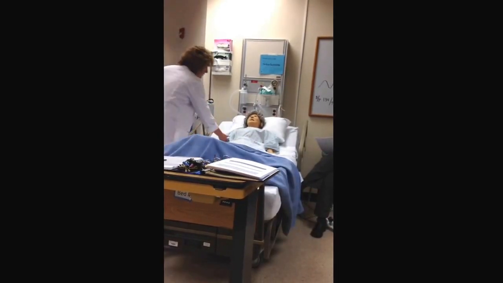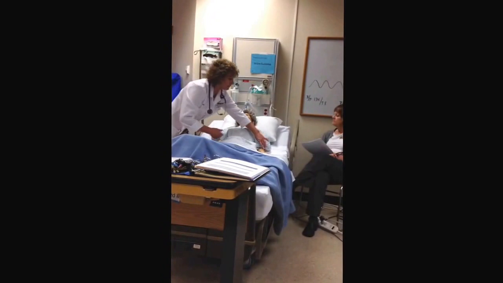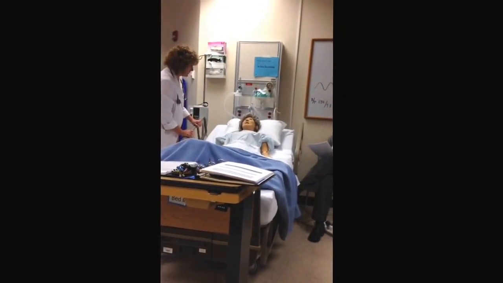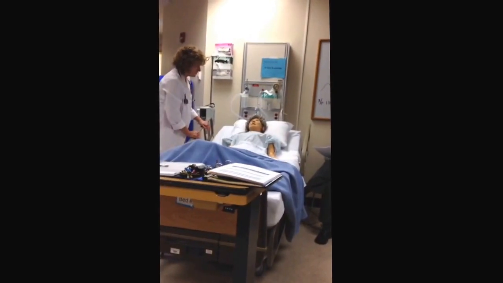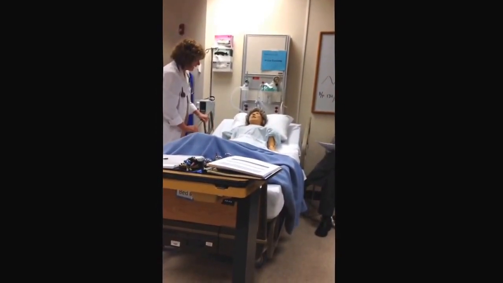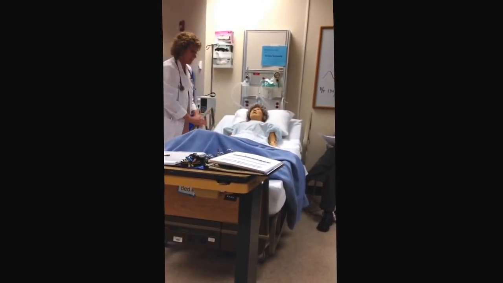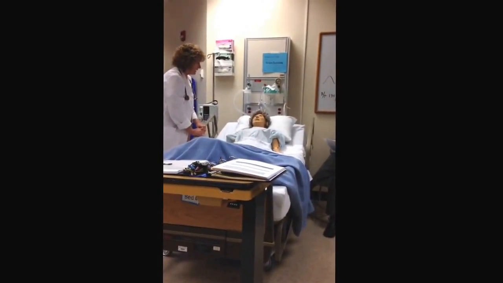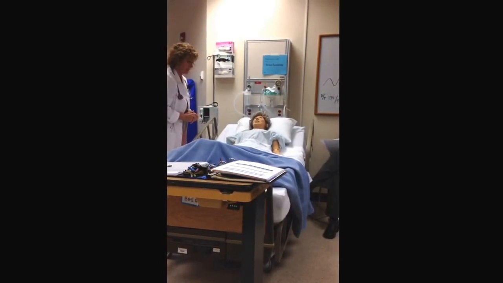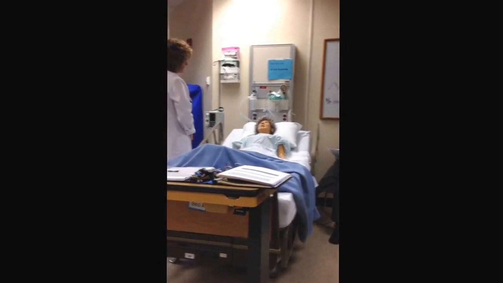Now I'm also going to check for any IVs. I don't see that you have any IVs in your upper extremities. Is that correct, Mrs. Montroy? Yes, that is correct. Okay. And now you don't have a Foley catheter in. I'm not seeing any JP bulbs or anything, no drains or tubes. I think that concludes our assessment.